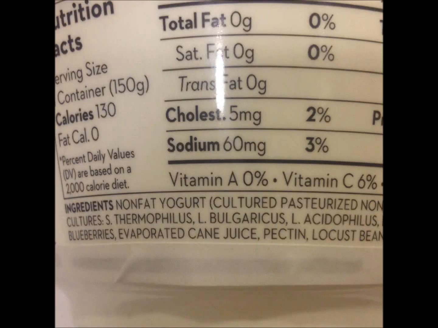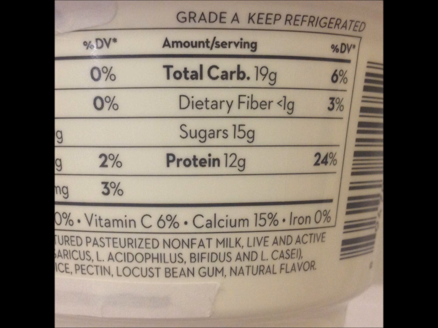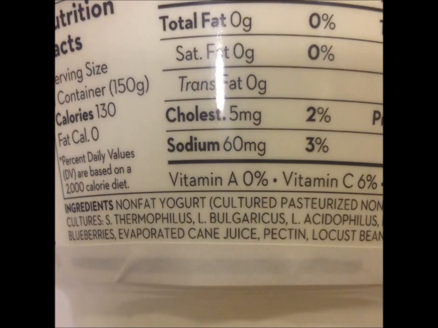Now let's take a look at a container of Greek yogurt with fruit on the bottom. On the ingredient list, we see that it contains evaporated cane juice, another form of sugar. If we turn to the nutrition label, we see that one container has 15 grams of sugar. It's important to note that the sugar content listed in a nutrition label includes both added sugar and naturally occurring sugar.